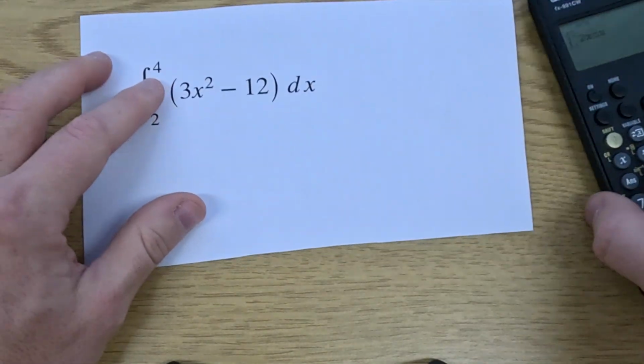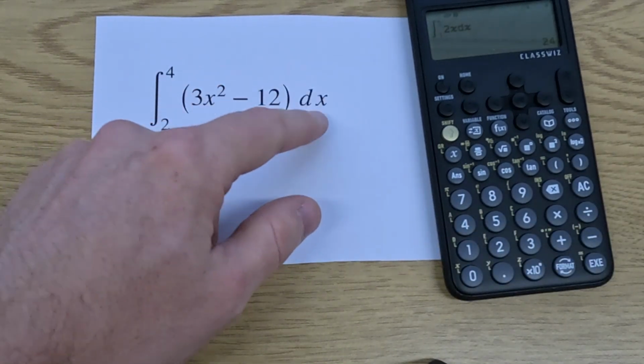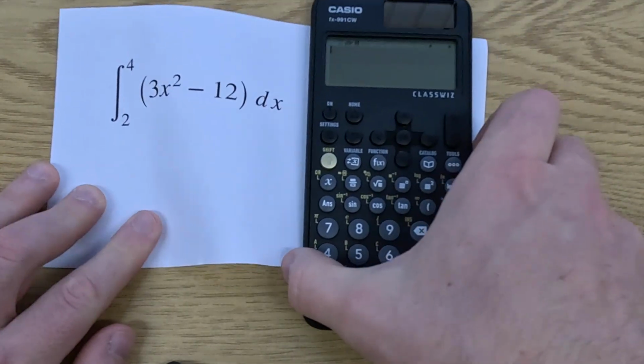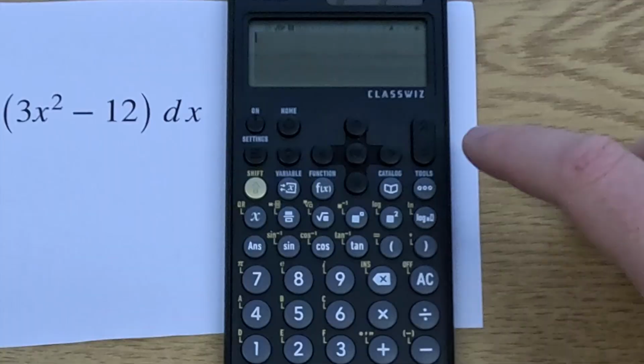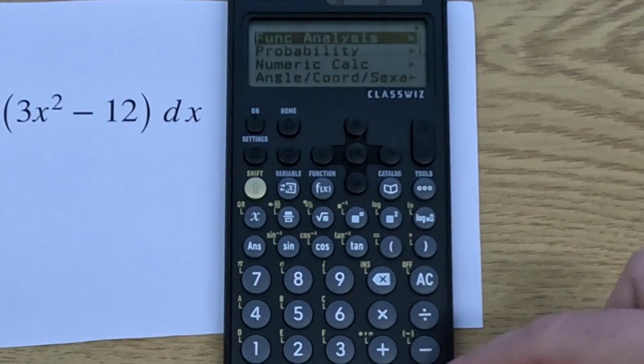Okay, so our next question, we've been asked to find the definite integral of 3x squared minus 12 with respect to x between 4 and 1. So I'm going to focus on just using this calculator now. What we're going to do is get the definite integral. So we're going to press catalog and then EXE in the function analysis there.